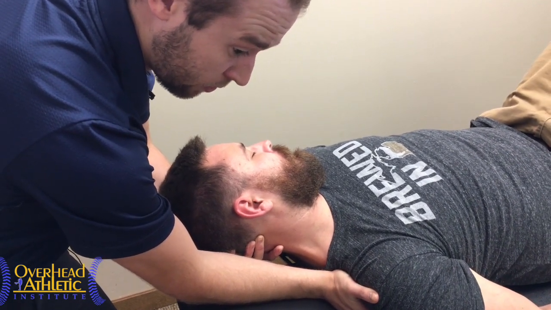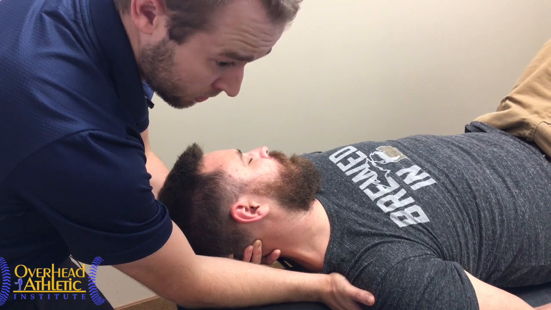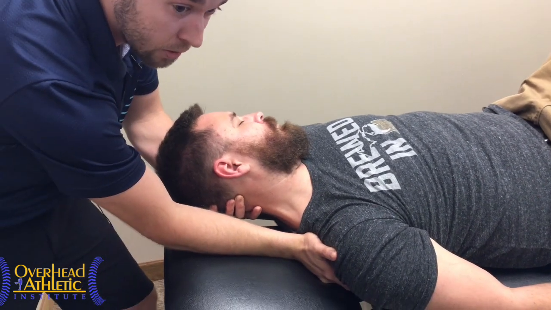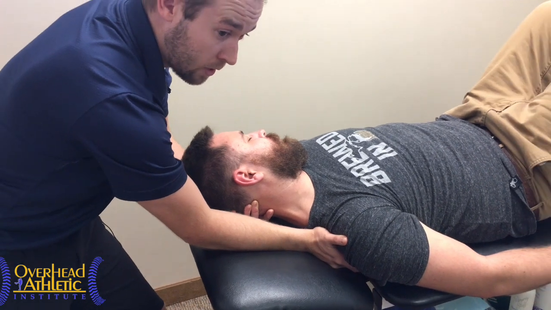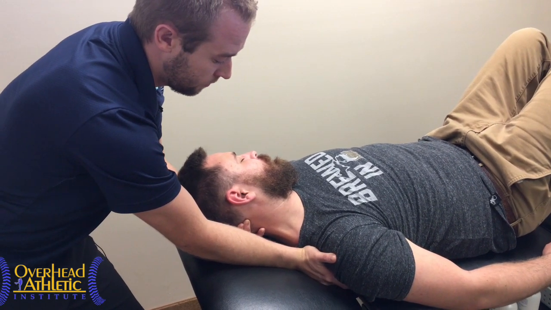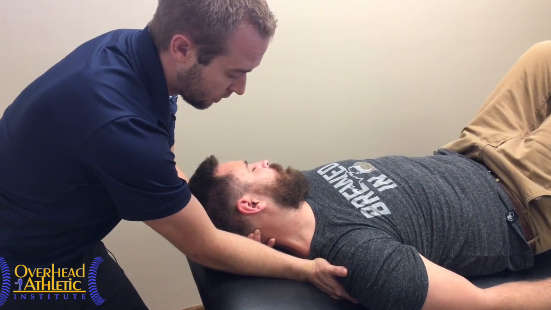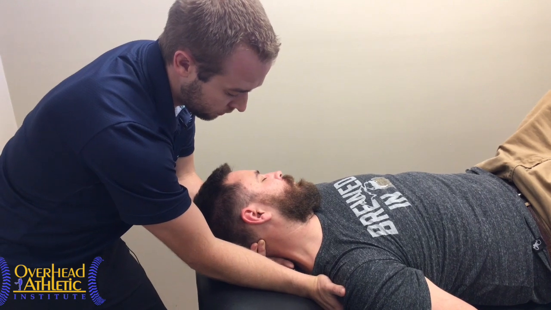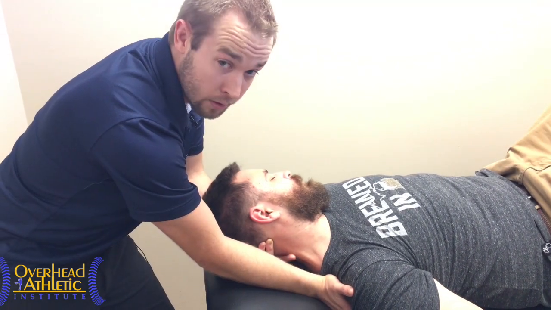And if it's also the same, we would then hold out here. If he felt less of a stretch, which you see very often, we would then take up the slack more until he felt that medium stretch again, and then repeat the process until there was no change with the hold relax. We hold the stretch for approximately 30 seconds. And again, he's feeling the stretch on the back side of his neck.